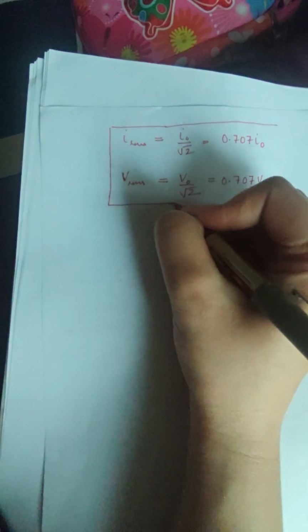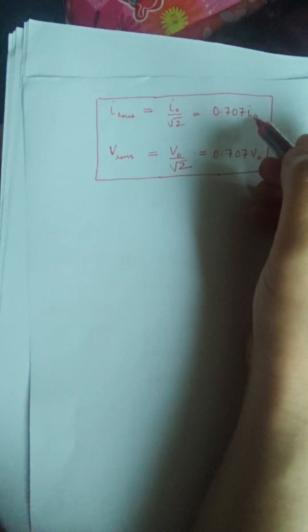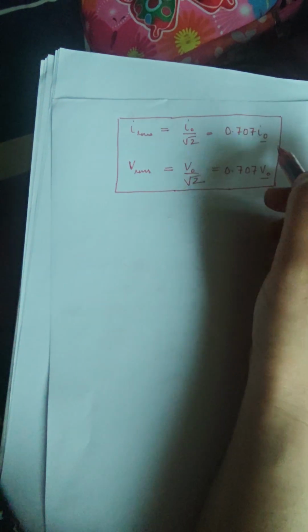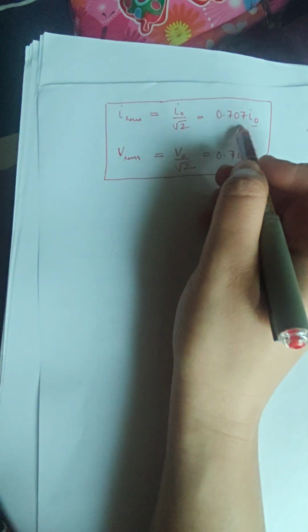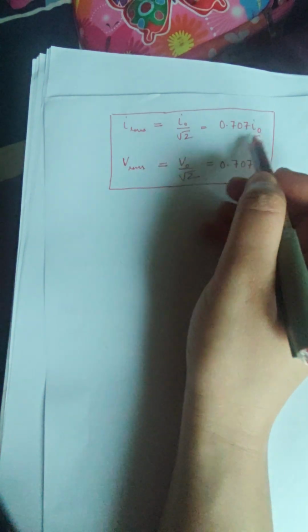And you know the relevance of IRMS, because IRMS and VRMS, to produce the same amount of heat in a DC circuit, I would have to give I naught and V naught value. But to produce the same amount of heat in an AC circuit, I would have to give just this much value, 0.707 I naught, for the same amount of time.